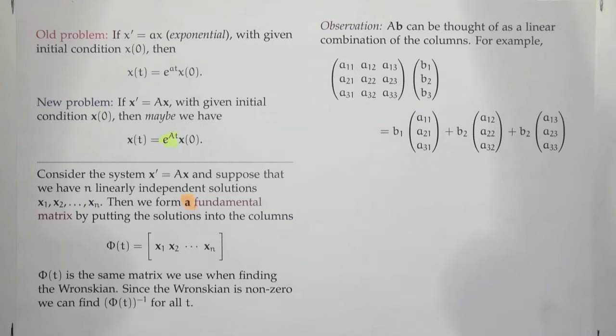Yeah, there could be more than one. Some things that you could do, you could change the order of the solutions. You still have a full set of solutions. You could even do things like linear combinations of solutions. So it's not like there's one fundamental matrix, there's many. Of course, there's a preferred one, but we're getting to that story. All right, so that's why we use the word a.